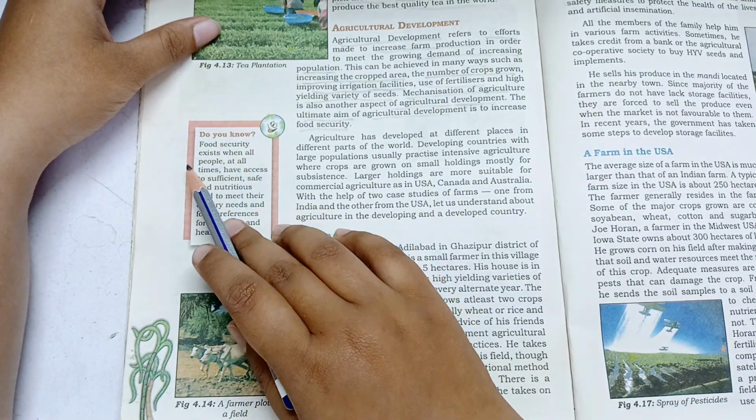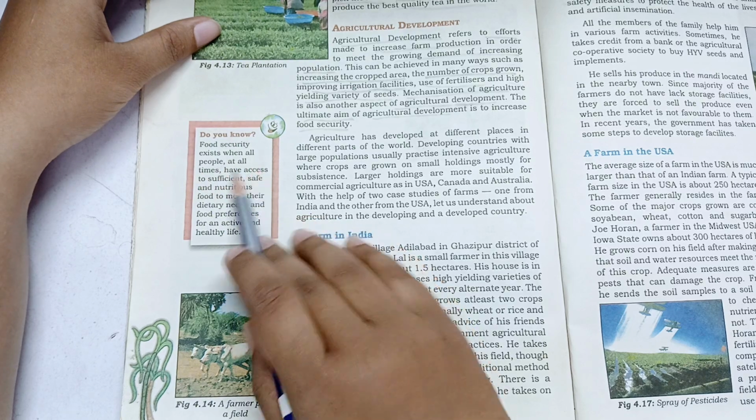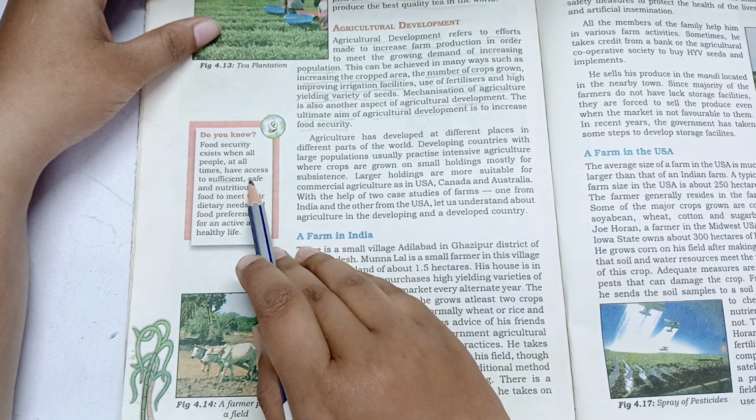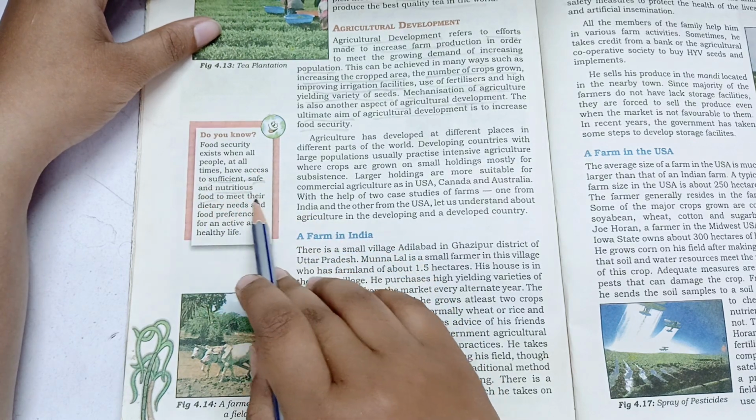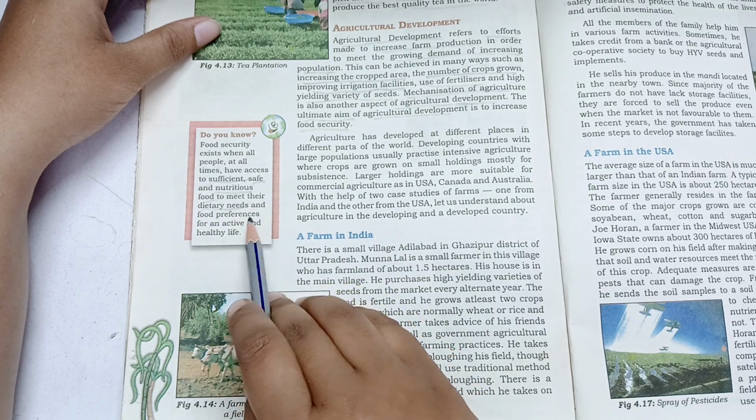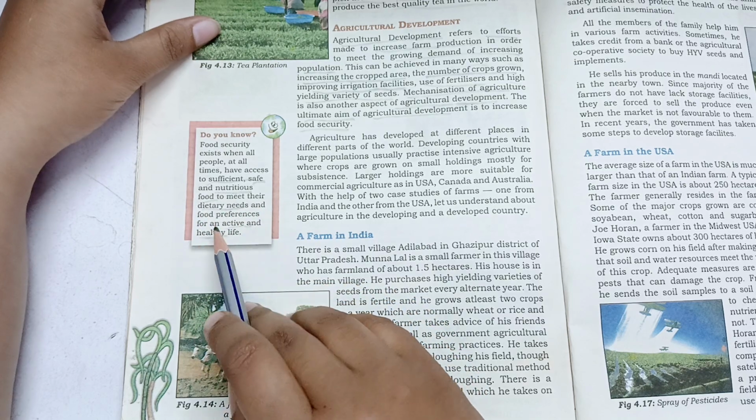Do you know, food security exists when all people at all times have access to sufficient, safe, and nutritious food to meet their dietary needs and food preferences for an active and healthy life?